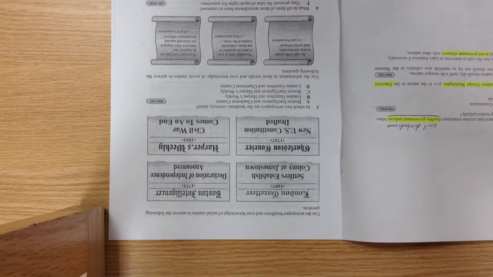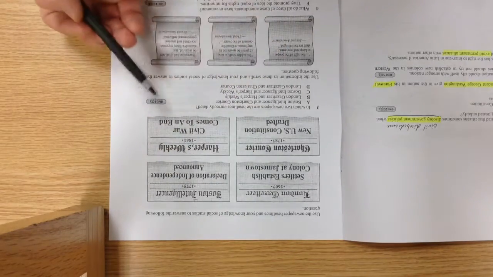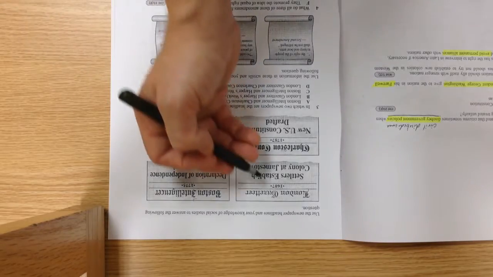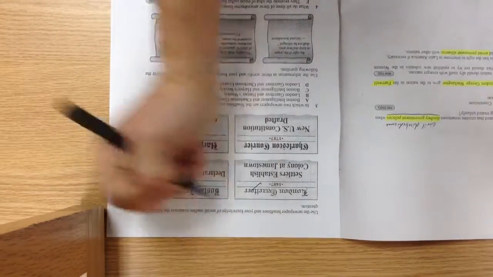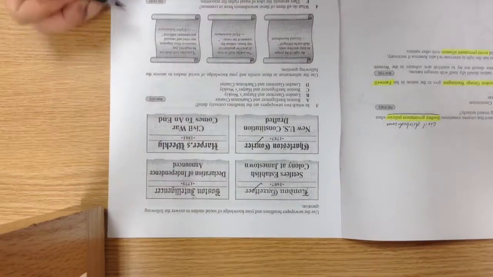Question 3 is kind of tricky. All right? We got a question here. In which 2 newspapers are the headlines correctly dated? So we got multiple dates here. 1607, well, that's Jamestown. Check. New Constitution drafted, 1787. That's a check.